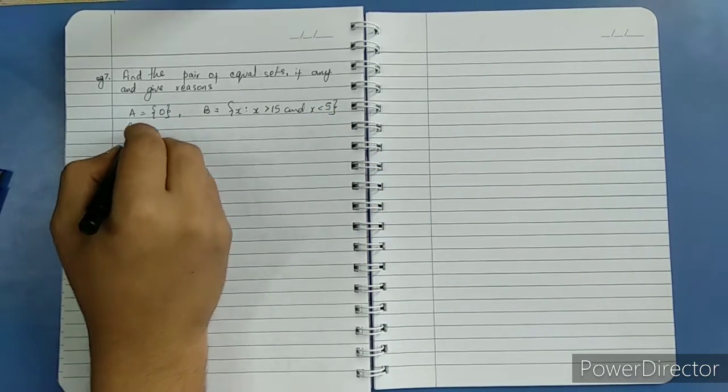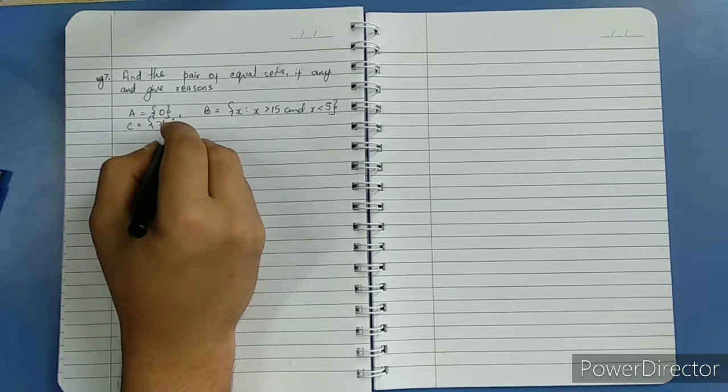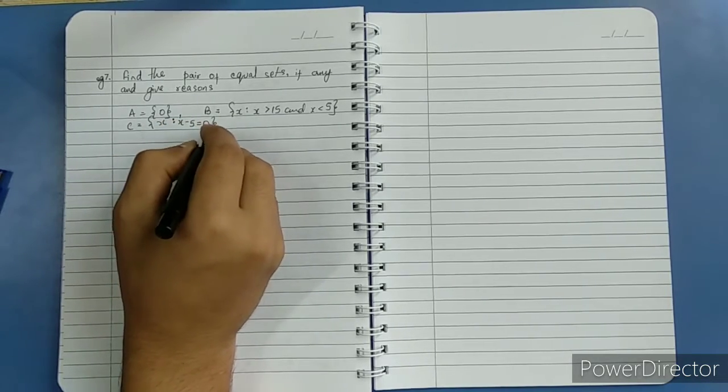C given to us is x such that x minus 5 is equal to 0.